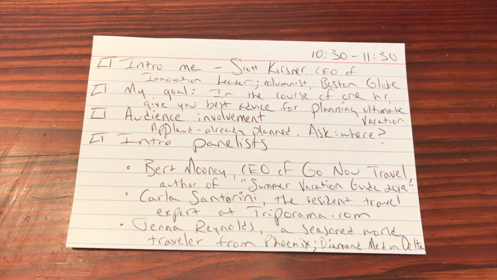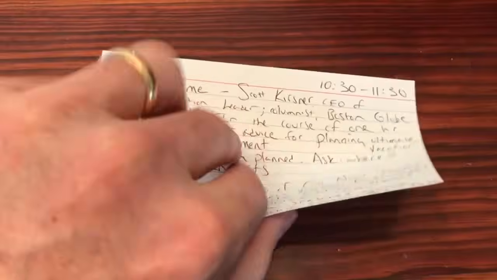Next, down to my left, is Carla Santorini. She is the resident travel expert at Triporama.com, which is a website that I use really often. I find it super helpful. And then finally, Jenna Reynolds is a seasoned world traveler from the city of Phoenix. She's also a diamond medallion status traveler on Delta, so I'm kind of jealous of Jenna and her status. But please welcome these 3 amazing panelists. And saying please welcome or please give a warm round of applause, sometimes the audience needs to know when they're supposed to applaud. So don't be afraid to tell them.